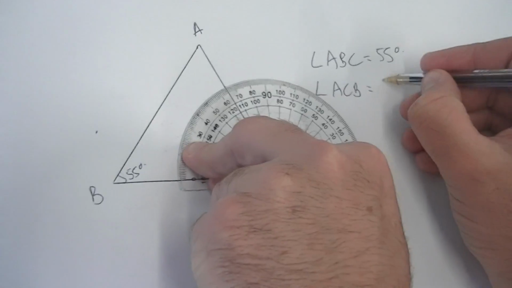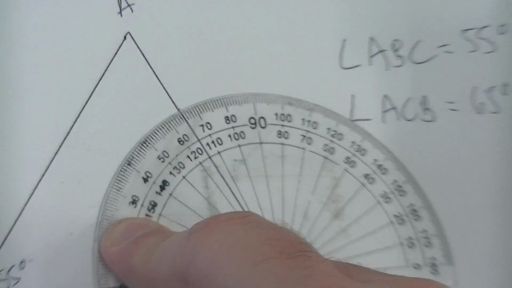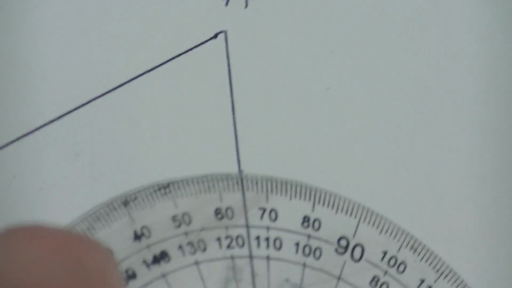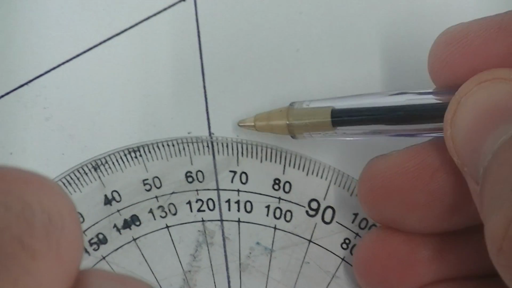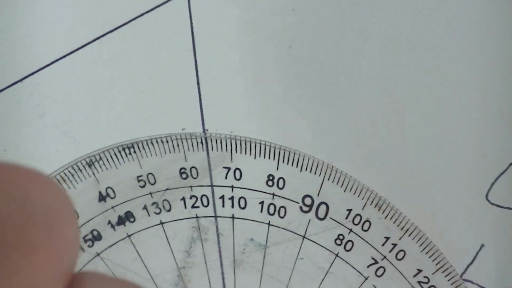I hope that's clear on the video. It's not. Hang on, I'll zoom in there. Okay. There you go, 65. 65, halfway between 60 and 70, and I can actually count the little notches. So that's 65 degrees.